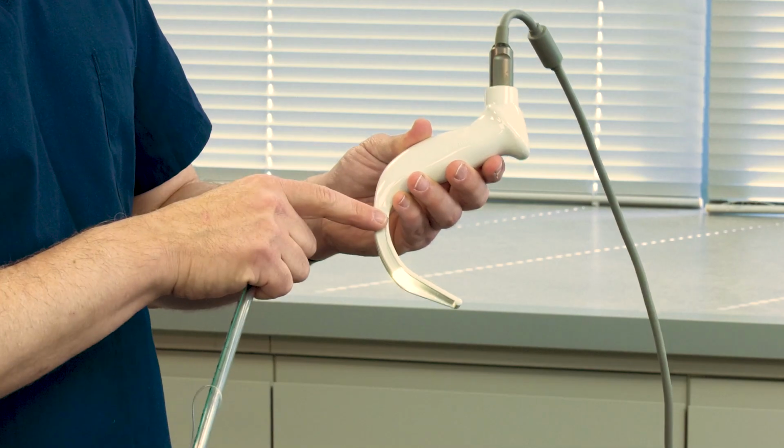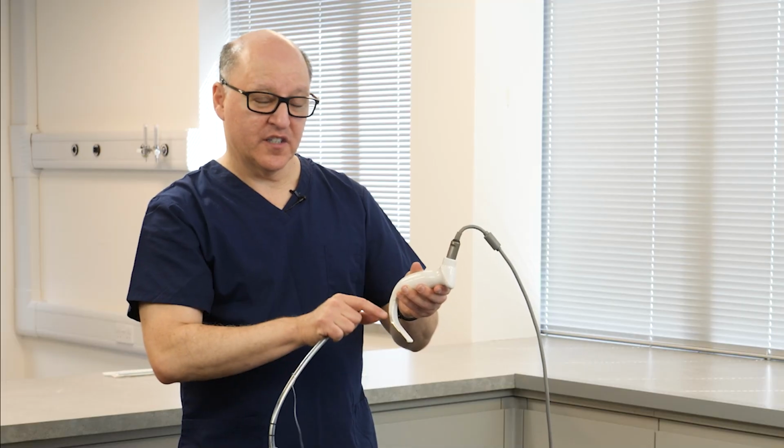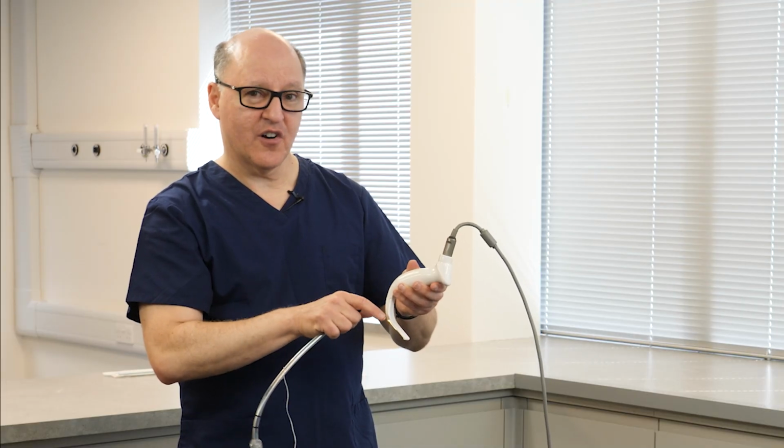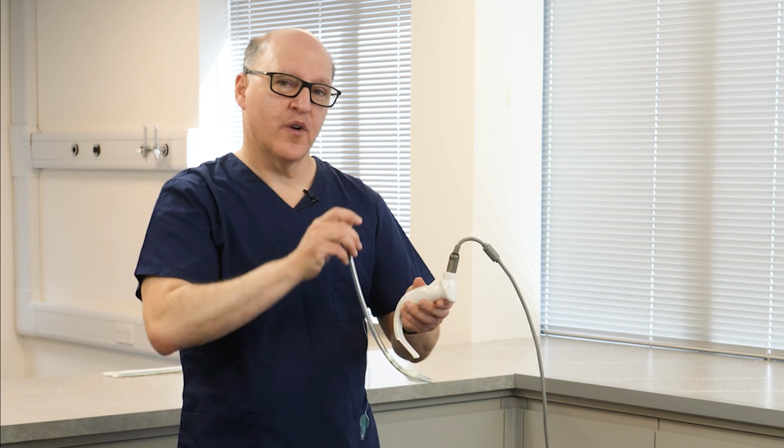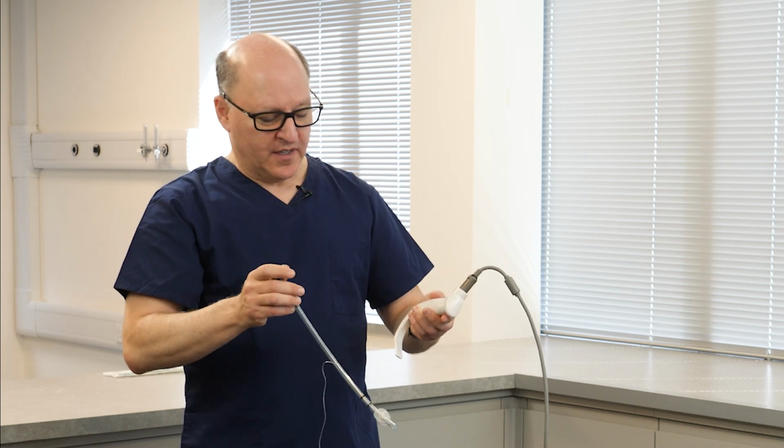Because with hyperangulation, you don't have a direct visualization of the target, but you have to get the tube around the curvature of the blade.